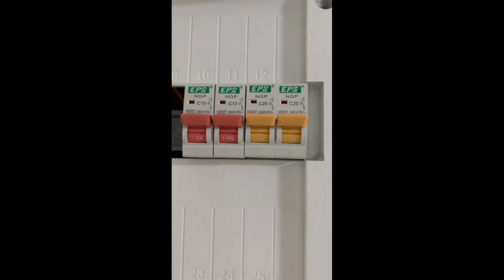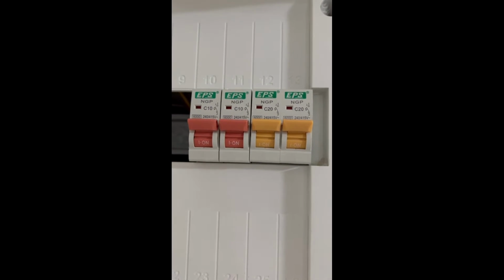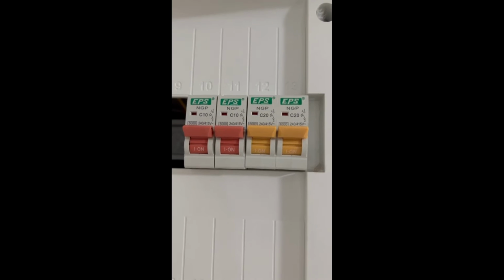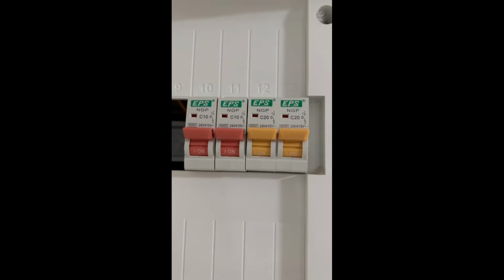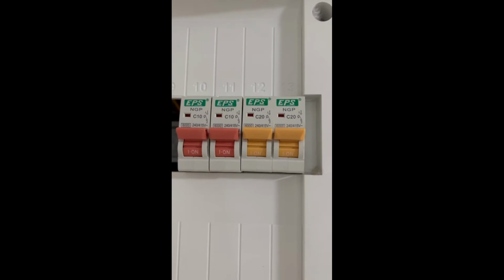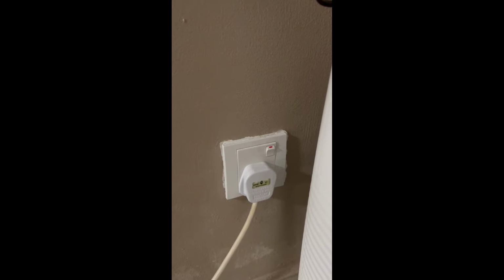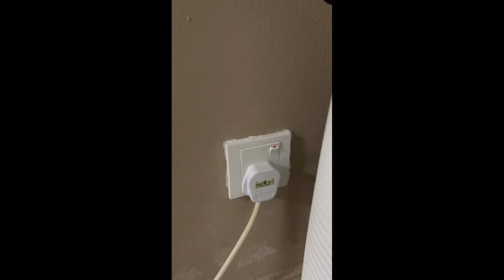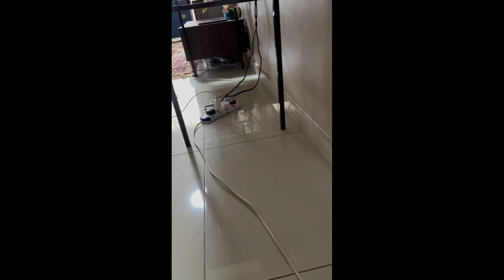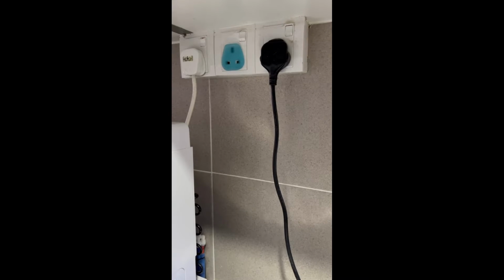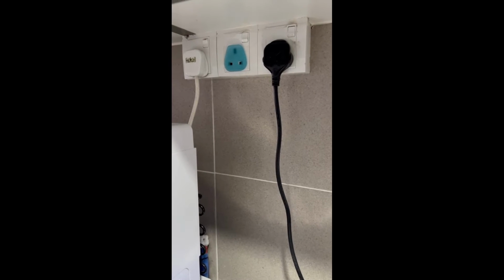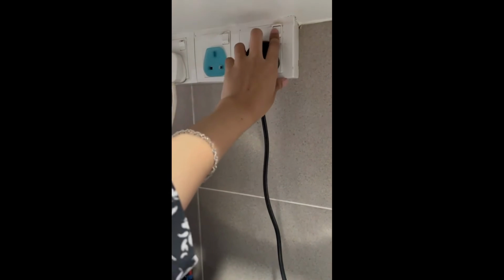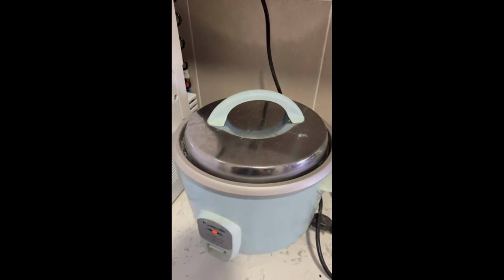Okay, this is the main MCB in my house. The condition of the switch is turned on. The switch in the MCB is related to the sockets in the living room, kitchen, and bedroom. This is the socket in the living room. When the switch in the MCB is turned on, the socket in the living room is also turned on. This is a socket at the kitchen. When the switch in the MCB is turned on, the socket at the kitchen will turn on. So this one turns on and the rice cooker will turn on.